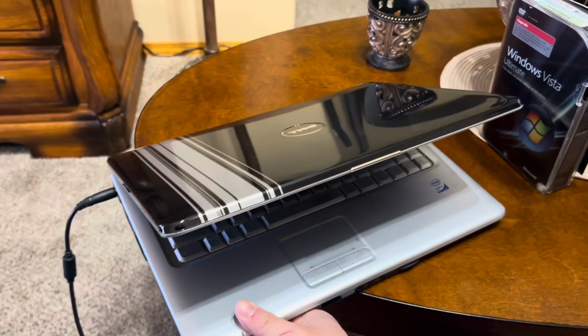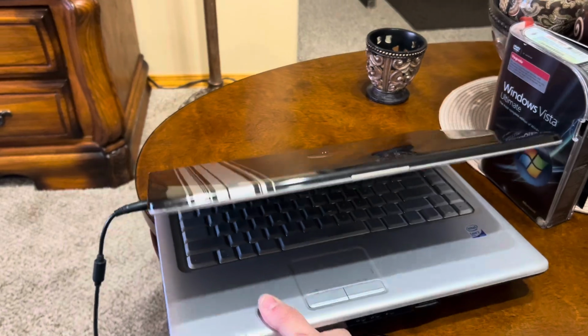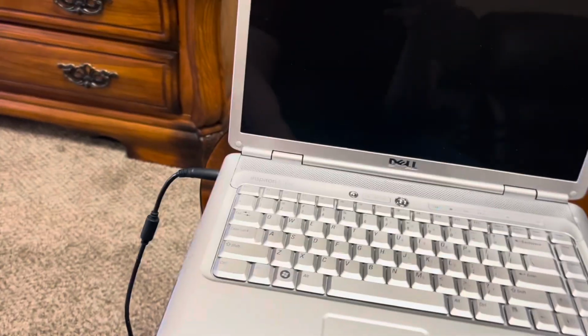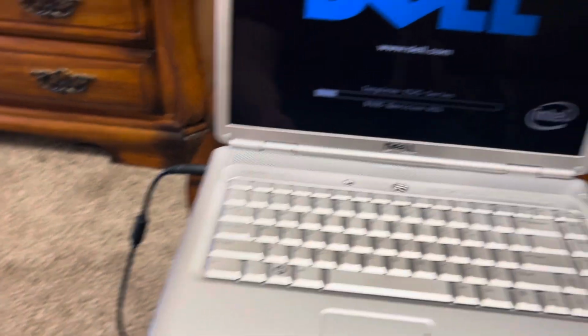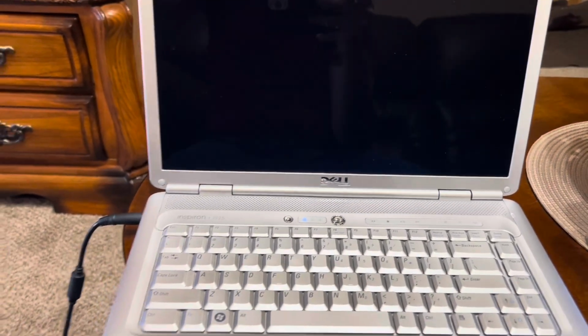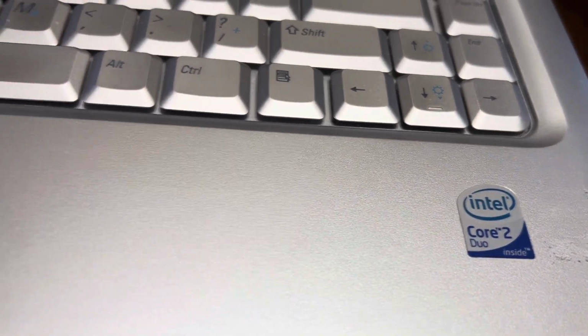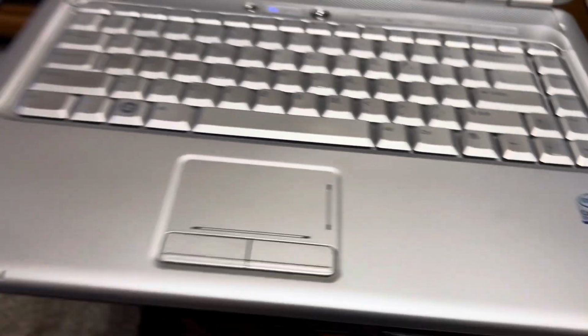This originally shipped with Windows Vista Home Premium on it, and when I bought this one, it had Windows 7. I put Windows Vista Ultimate on it, and it runs great. Starts up pretty decent, and does have the Intel Core 2 Duo inside.